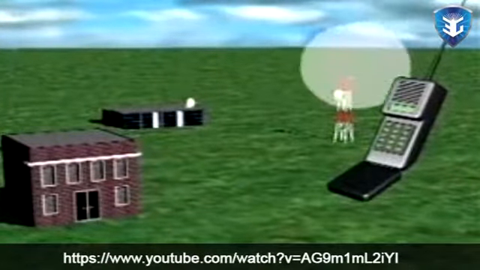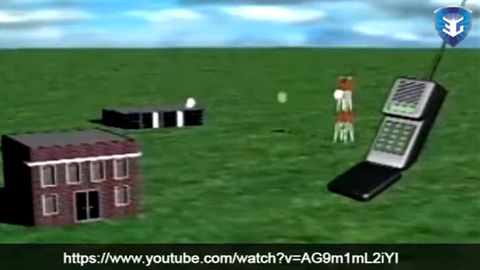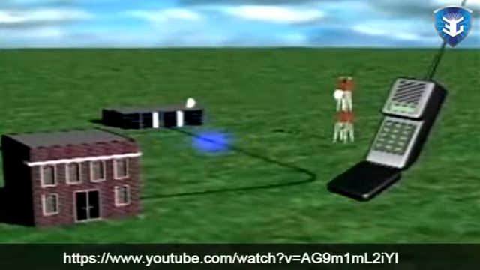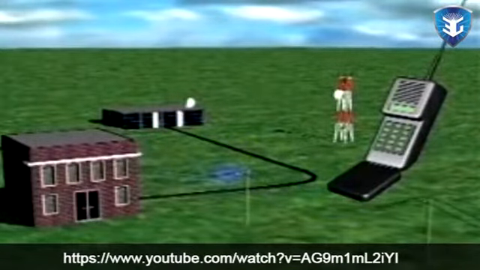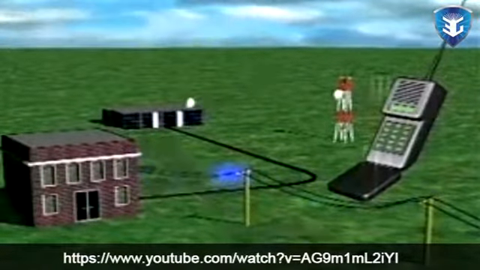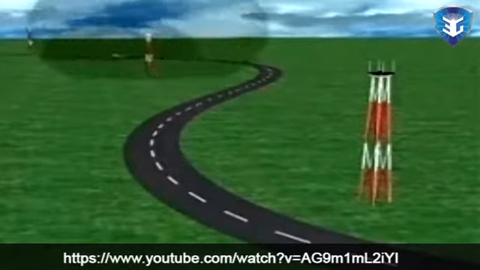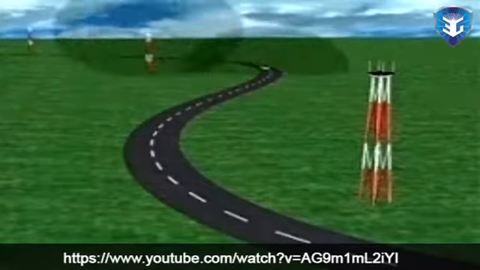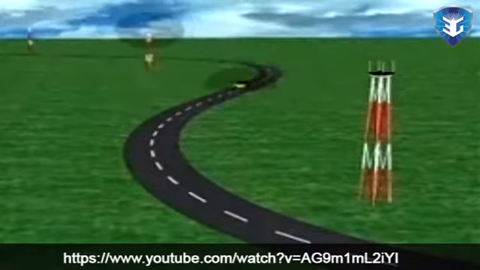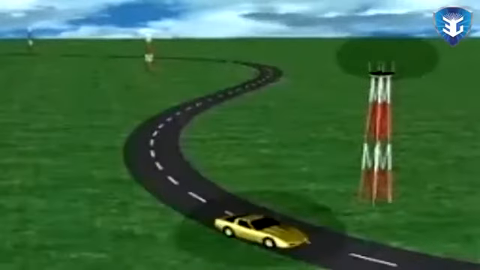When an antenna receives radio signals from a cellular telephone, it sends them to a switching office, which in turn sends them by cable into the ordinary telephone network. The call is then routed to its destination. When a person in a moving car uses a cellular telephone, the antenna in the nearest cell handles the radio signals. As the car moves, the signals pass to the next cell without interrupting the call.